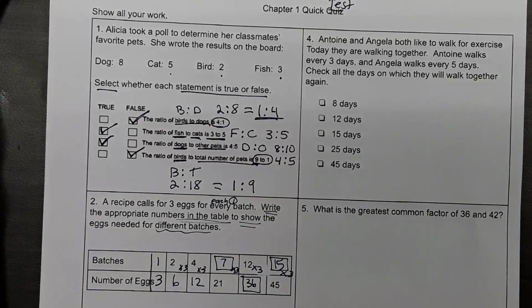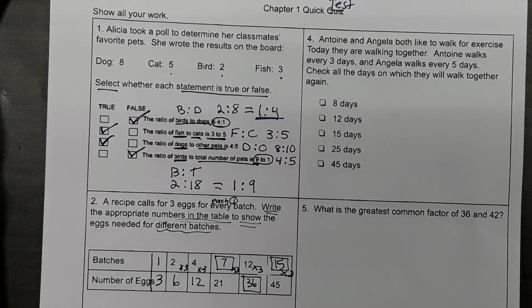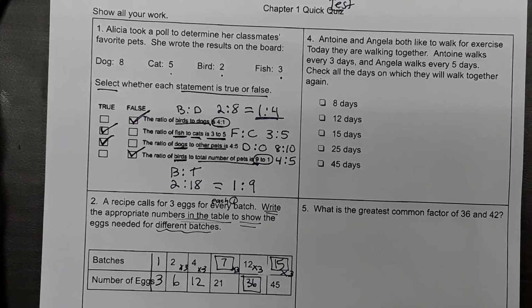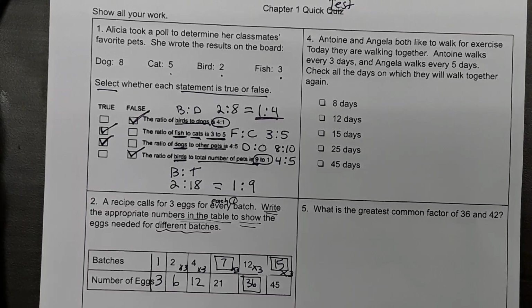All right, Antoine and Angela, A and A, that's what we're going with. A and A both like to walk for exercise. Today they will walk together. Antoine walks every 3 days. Angela walks every 5 days. Check all the days on which they will walk together again.